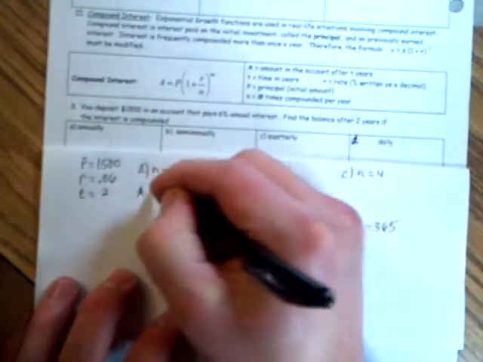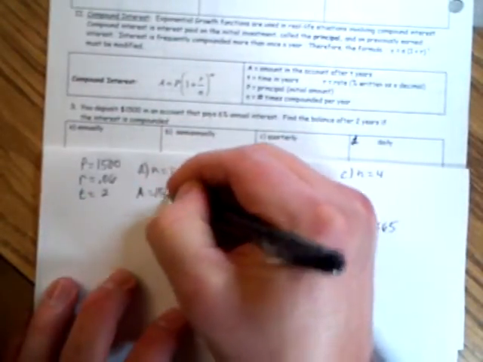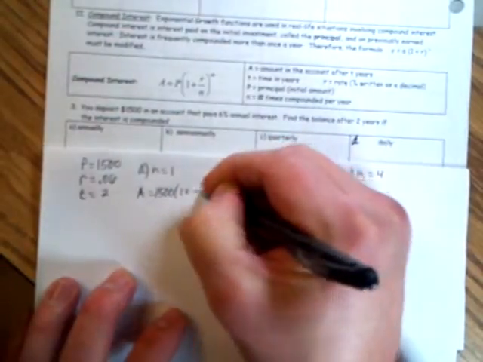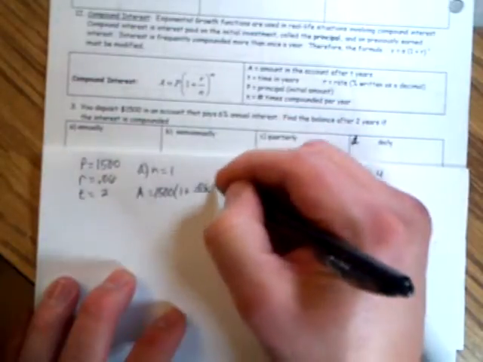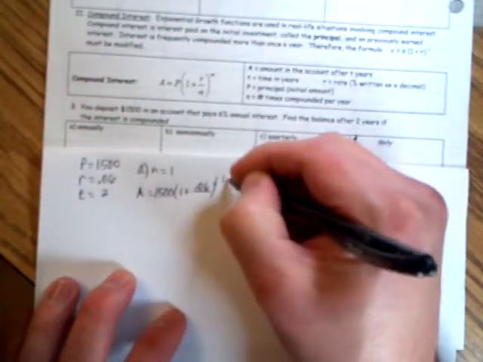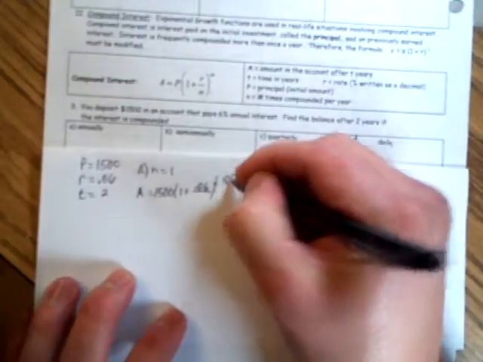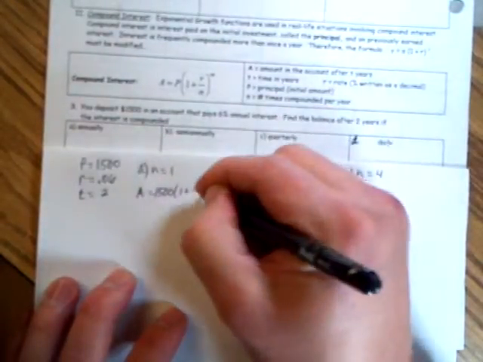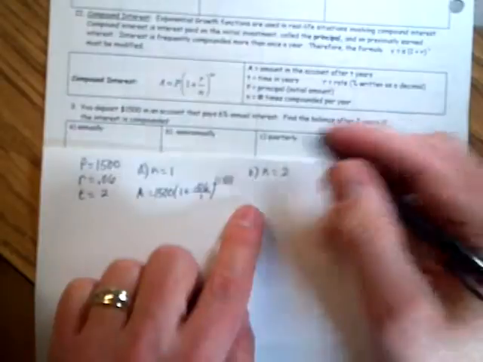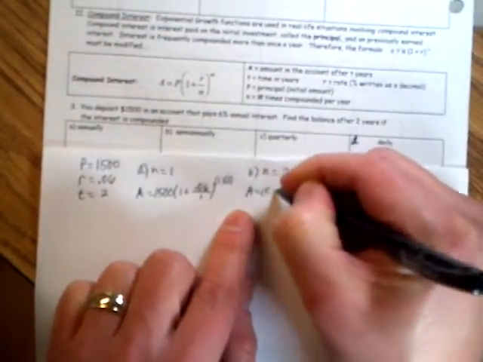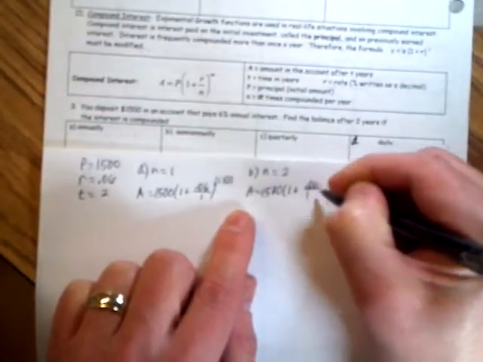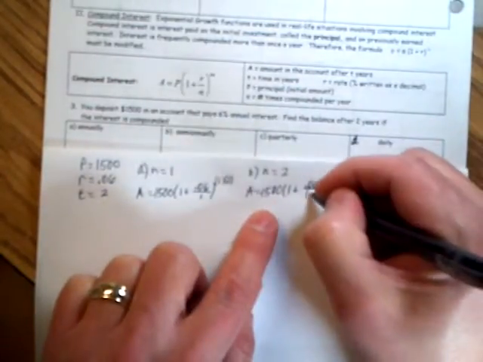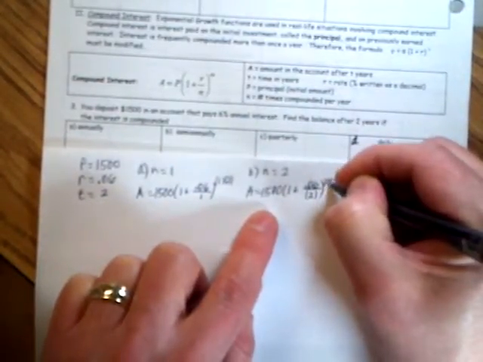We're going to find out what A is when the principal amount is $1,500. We're going to have 1 plus the rate of 0.06 over n, raised to the n times t, which in this case is 2. So for A, n is 1. For B, please write this in. For B, n is 2, so put a 2 down here and a 2 up here.